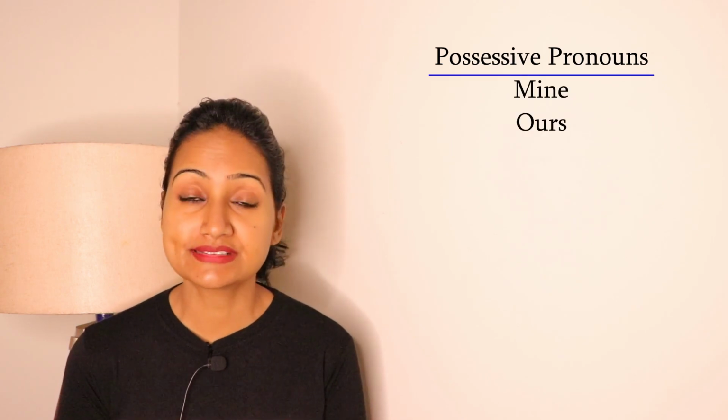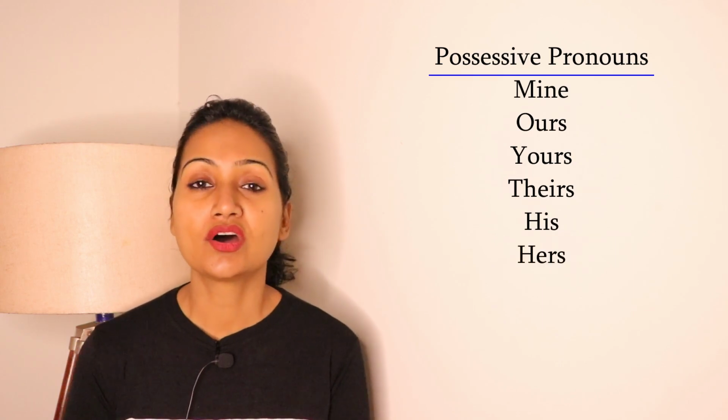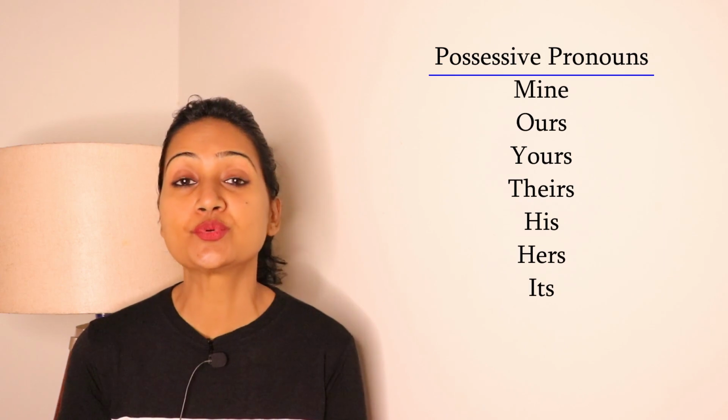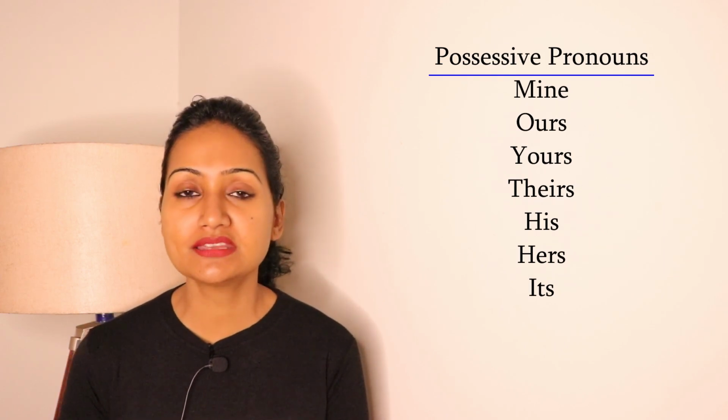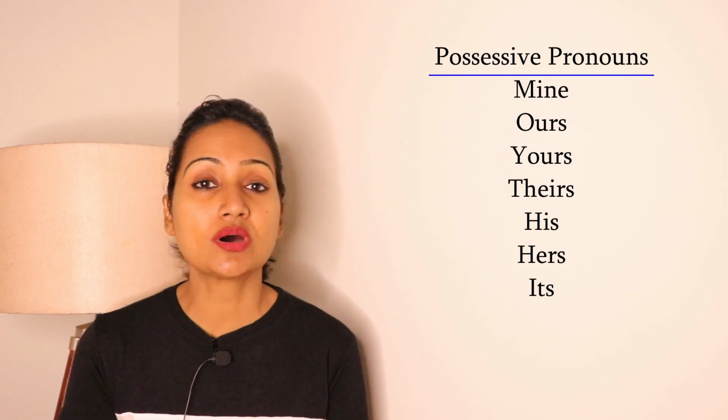Now let's understand what are possessive pronouns. Possessive pronouns are like mine, ours, yours, theirs, his, hers, its. So these are all possessive pronouns. Please keep one thing in mind, that in all these possessive pronouns, there is no apostrophe.